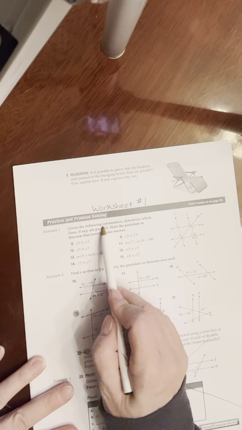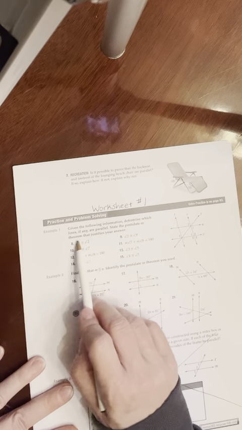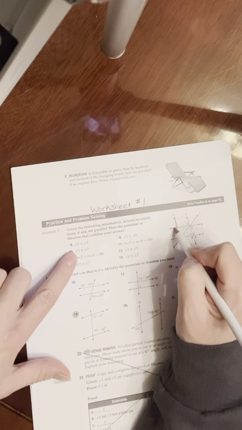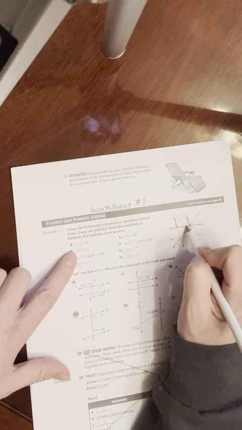Let's do this. So worksheet number 1 looks like this. I'm going to have you go through all of these problems, so 8 through 21. I'll do the first one or so with you. So, given the following information, determine which lines, if any, are parallel and state the postulate or theorem that justifies your answer. So angle 1 is congruent to angle 2. If you want to trace it, you can. So angle 1, angle 2. So those are corresponding. So since corresponding angles are congruent, lines are parallel.